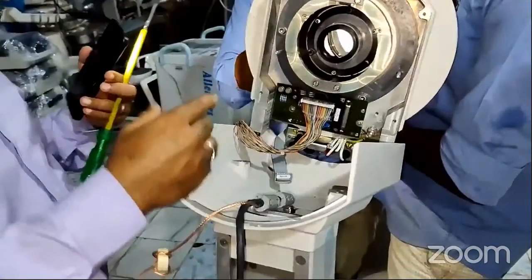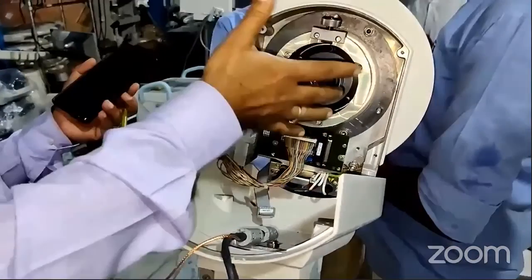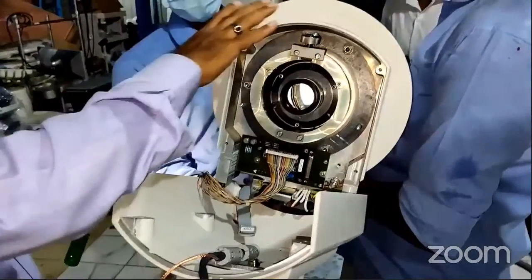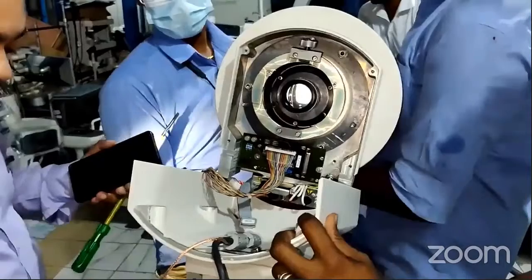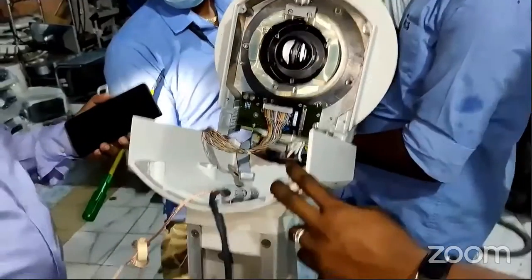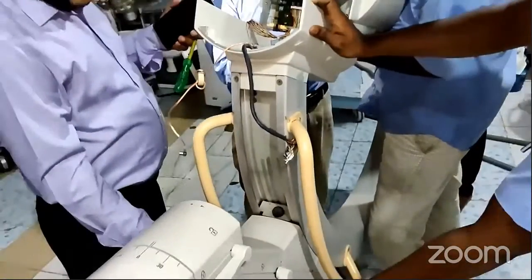So while taking the IA, because it is like a counterbalancing, you see, if I am removing that, before that I have to put a lock. This is the lock. I close it.